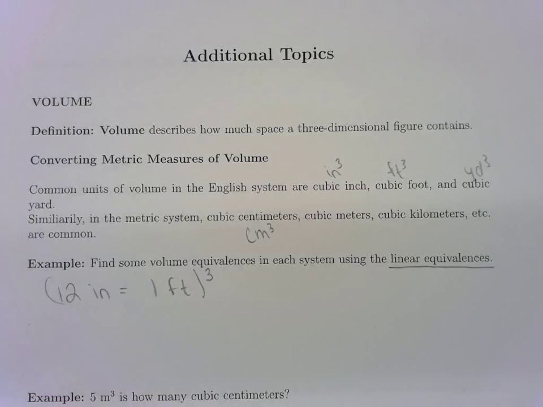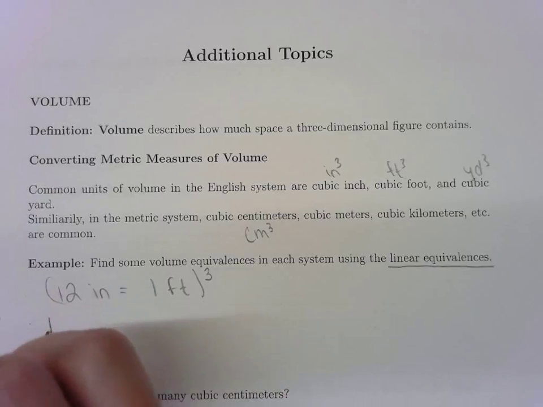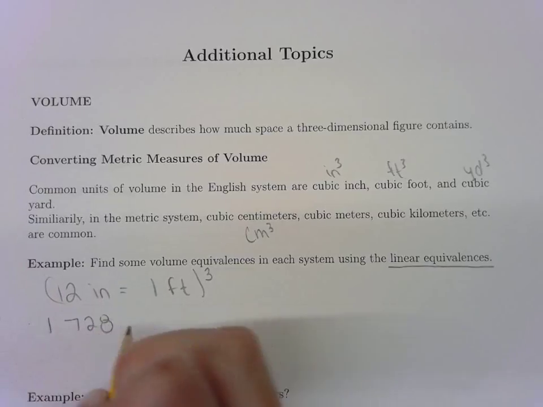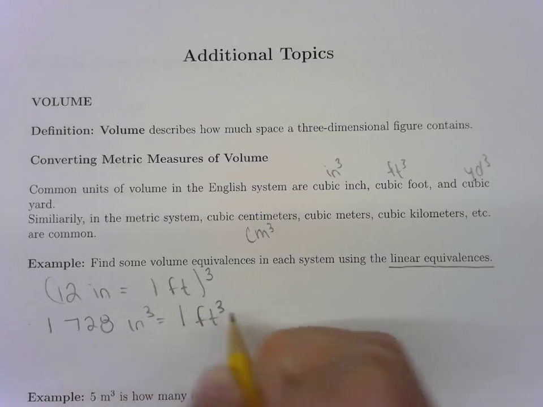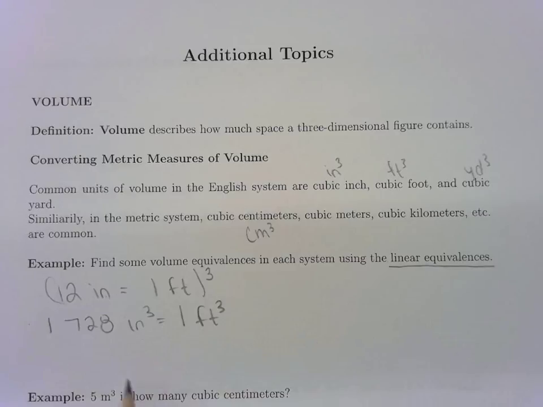Which I'll need to get out a calculator for this. Okay, so 12 cubed is 1,728 inches cubed. 1 cubed is 1, and then we have feet cubed here. Okay, so there would be an English system volume equivalence.